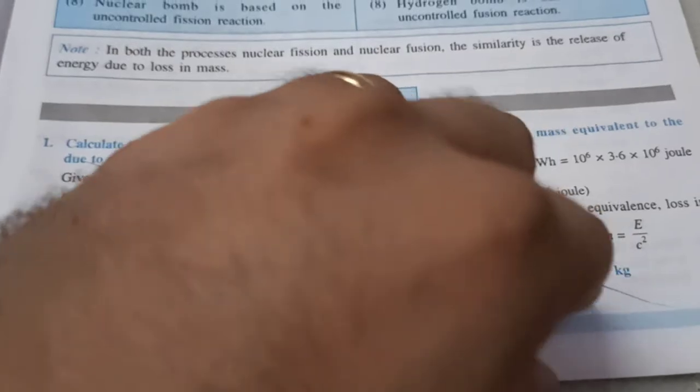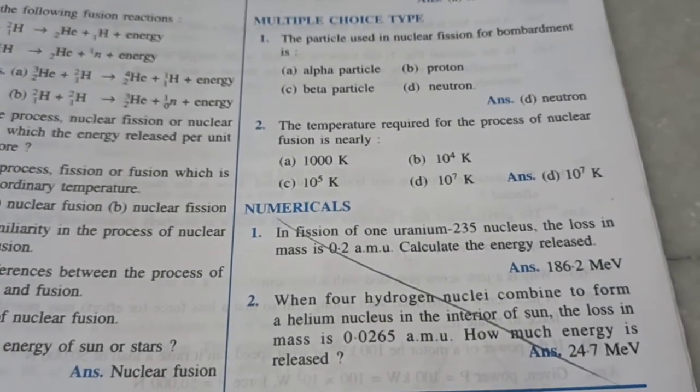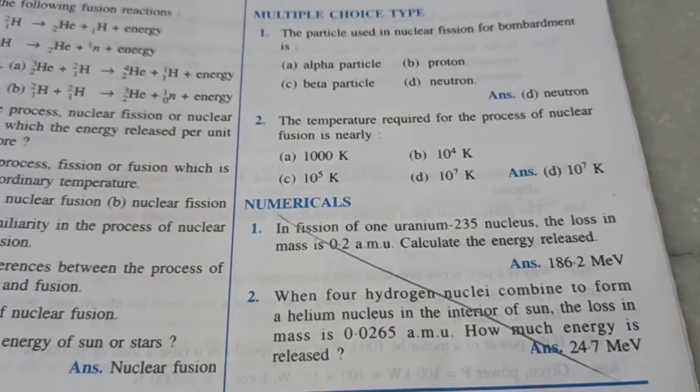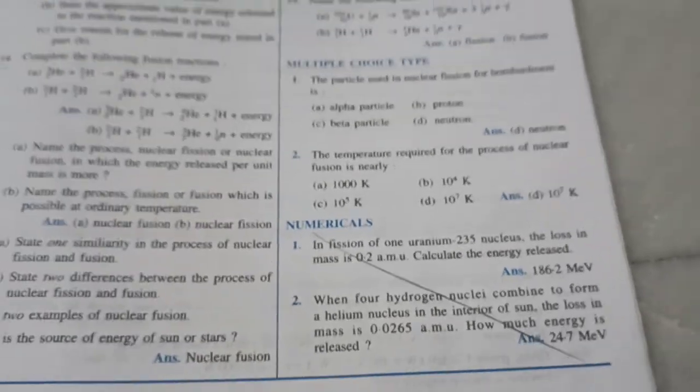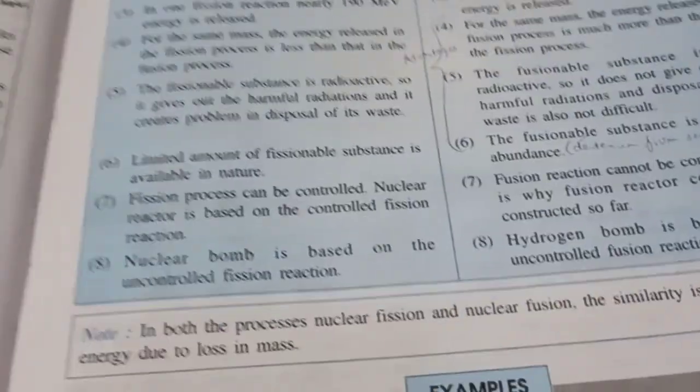The solved examples are cancelled. There are no numericals for this part, so cancel the numericals here as well. And practice all the equations of this chapter.